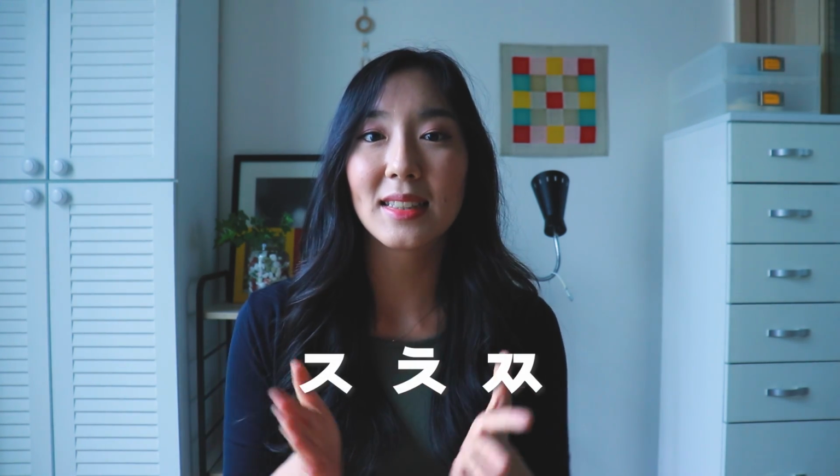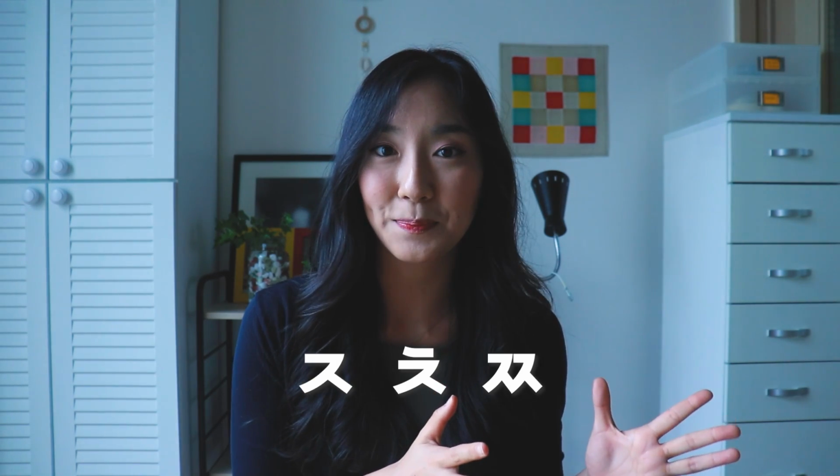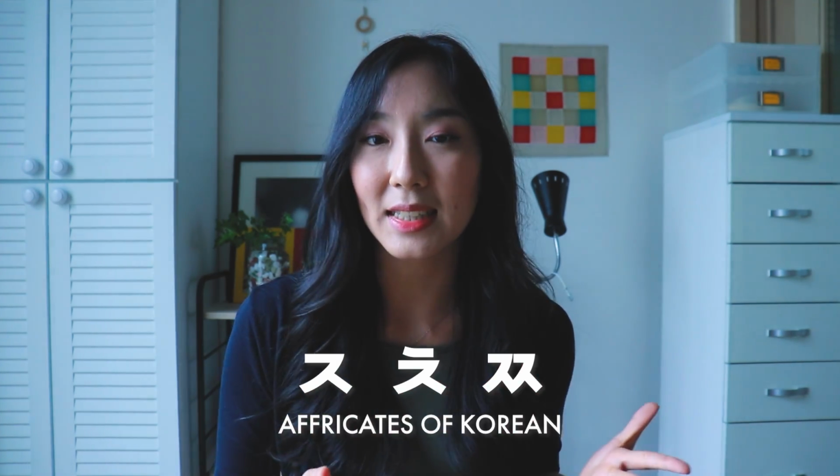So, like the title suggests, the consonants that we're going to look at today are tiut, tiut, and sangjiut. These are the affricates of Korean. Tiut is the lax version, tiut is the aspirated version, and sangjiut is the tensed version. So they all take place within the same position within the mouth, but the way they are articulated is a little bit different. That's why they look similar in shape but not quite the same.